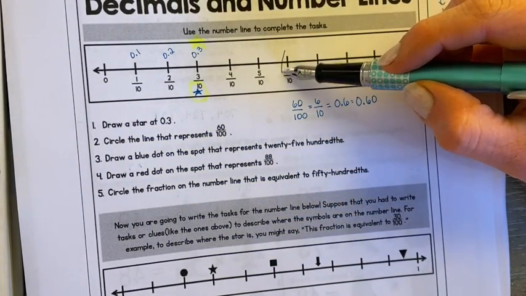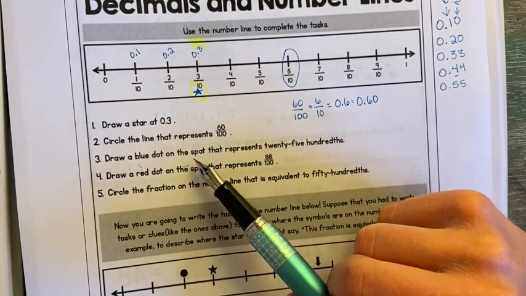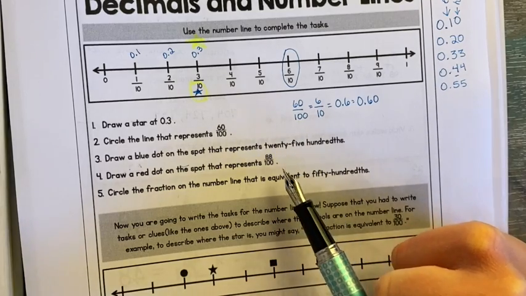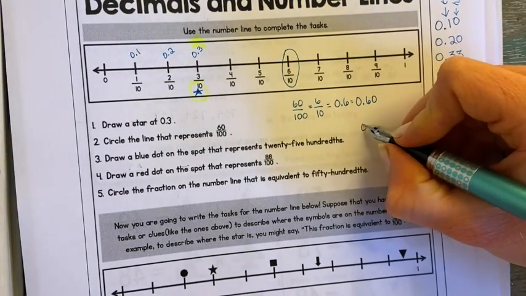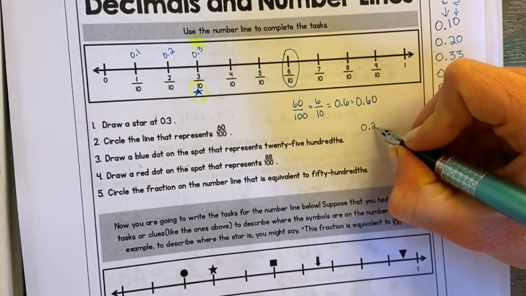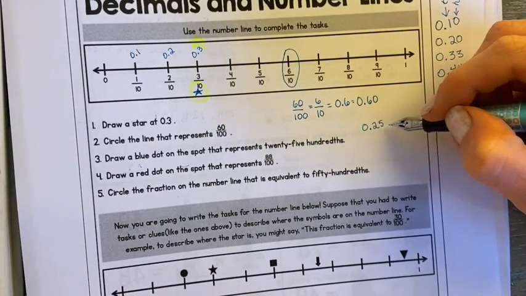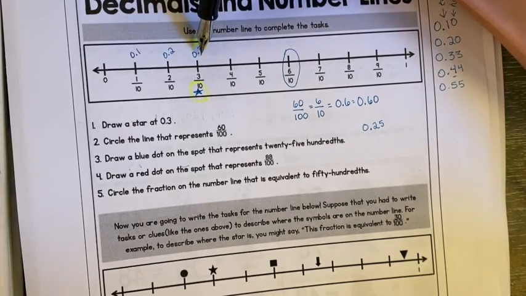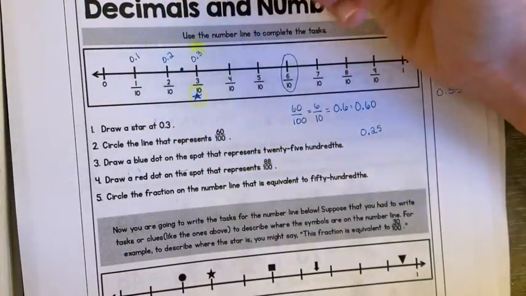Well, that would be here, 6/10. Draw a blue dot on the spot that represents 25 hundredths. So I'm going to go 25 hundredths. So it's going to be 0.25. Okay, 0.25 means 25 hundredths. So I go to 0.2, halfway between 0.2 and 0.3. I'm going to do a blue dot.